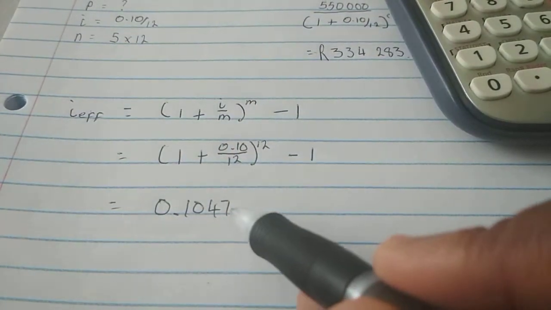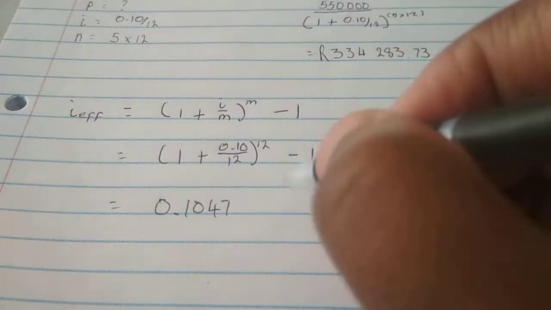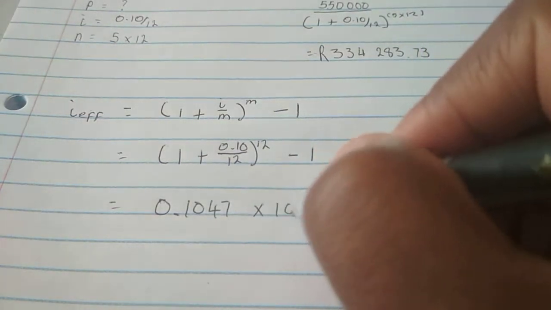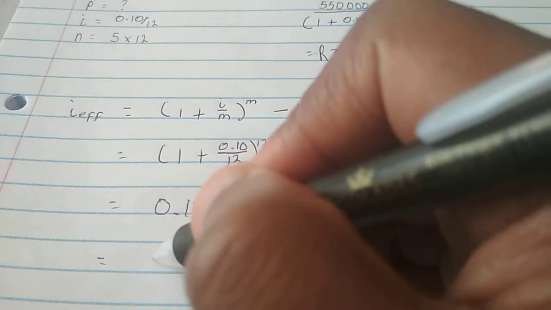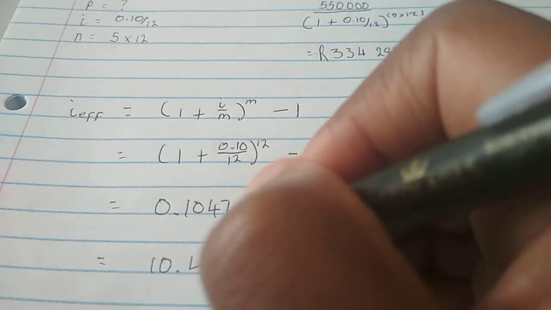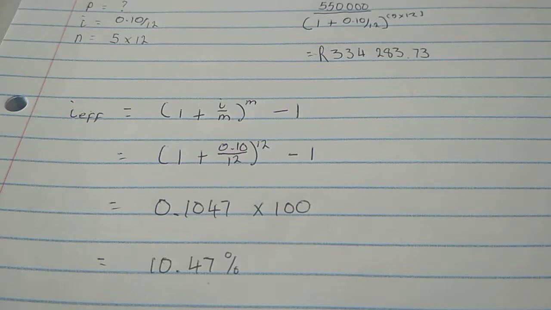Now, we need to convert this into a percentage format, and we do that by multiplying by 100. And when we do that, we will get an answer of 10.47%. Right, now that completes our question. It's answered.